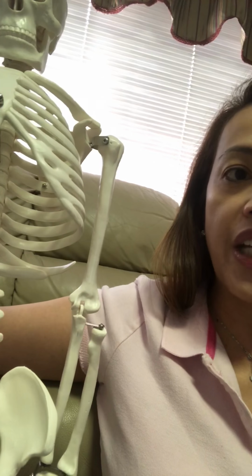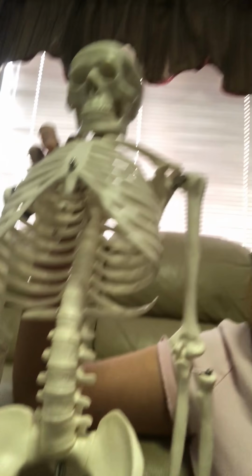The vertebral column is divided into regions: cervical, thoracic, lumbar, sacral, and coccyx region.